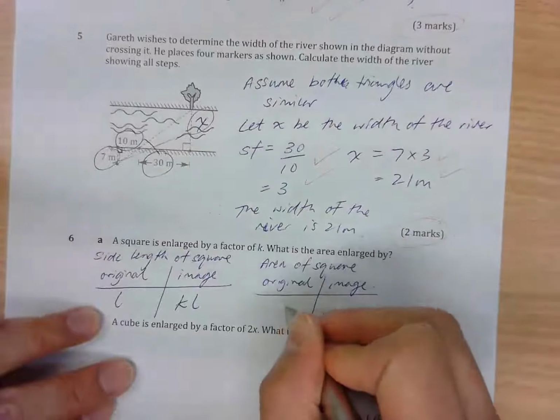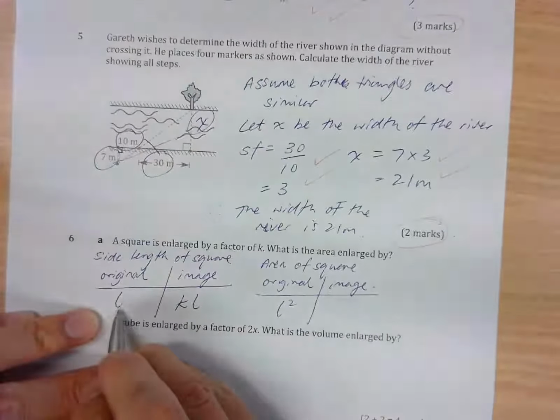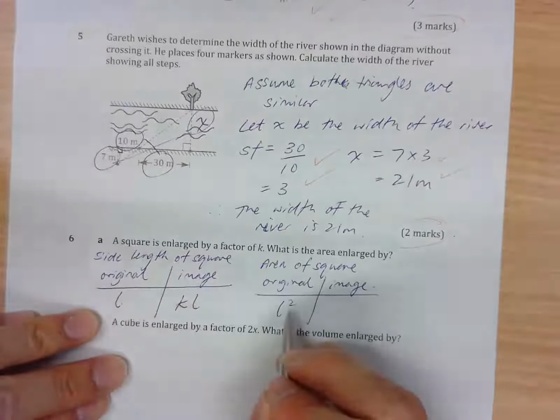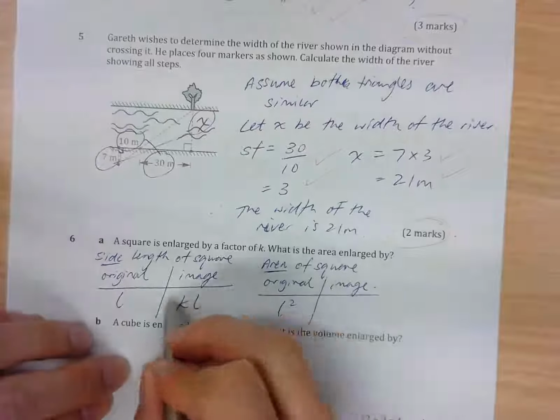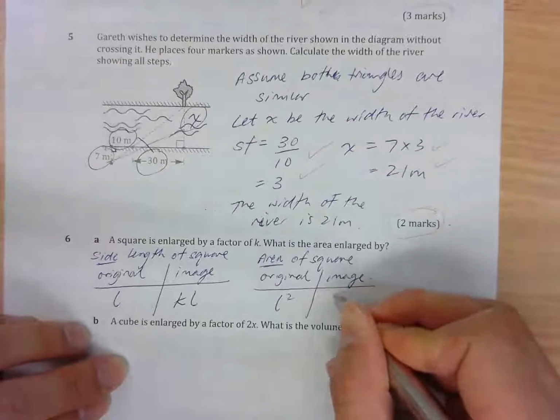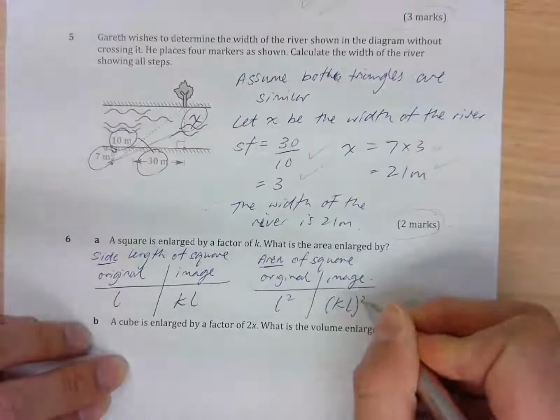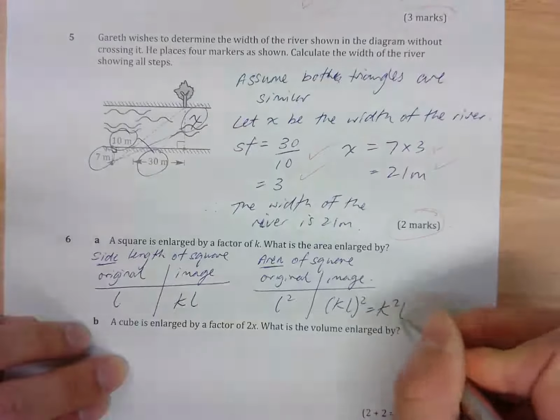So the original area is L squared because if it's a square, L times L is the area. So this is what we're talking about here. So if we're looking at the image, we're squaring both. So that's k squared, L squared.